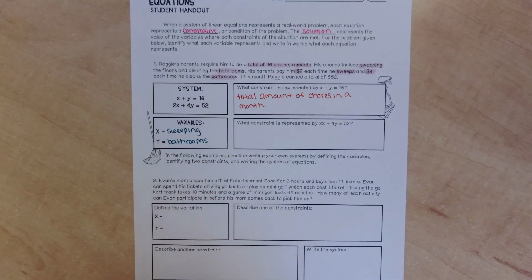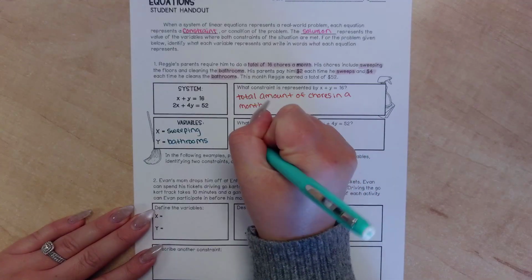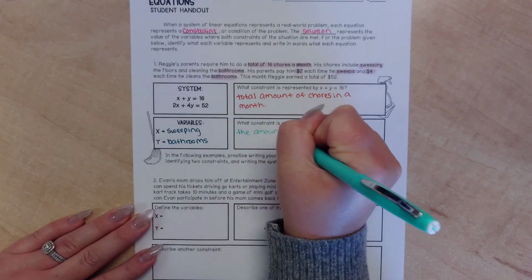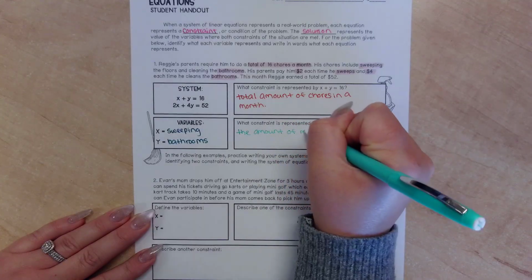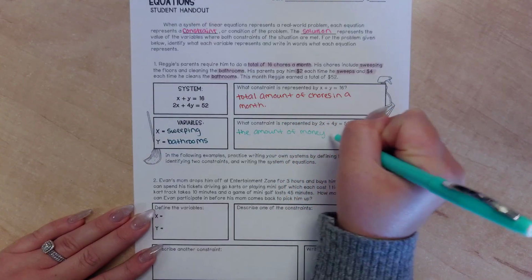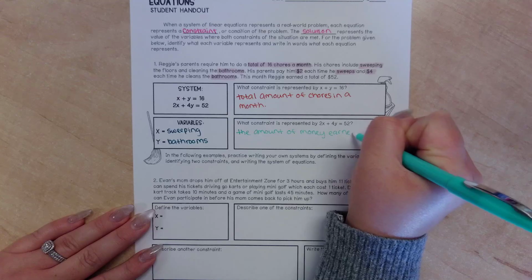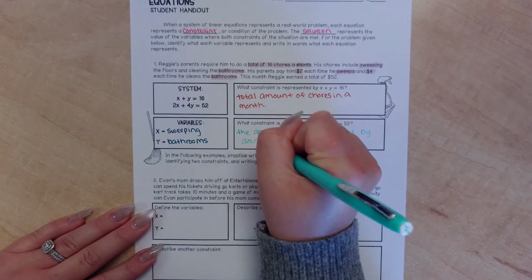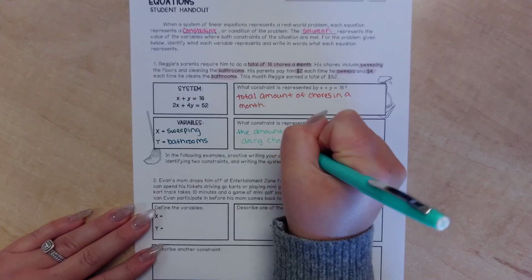So that entire equation is trying to say that this is the amount of money earned by doing chores.